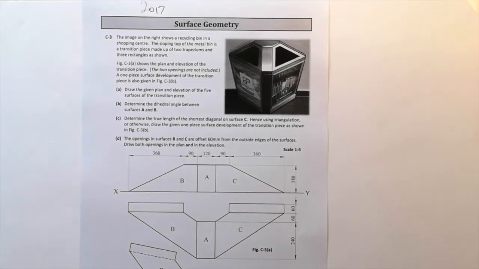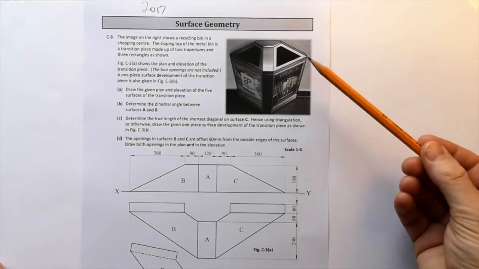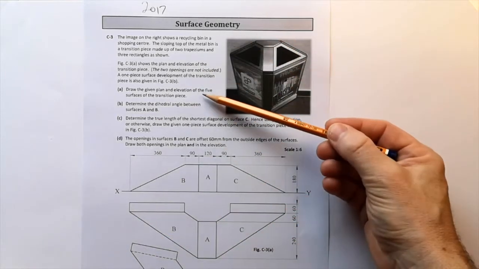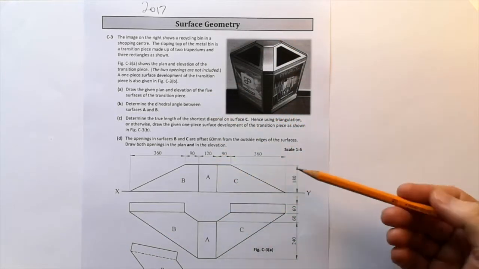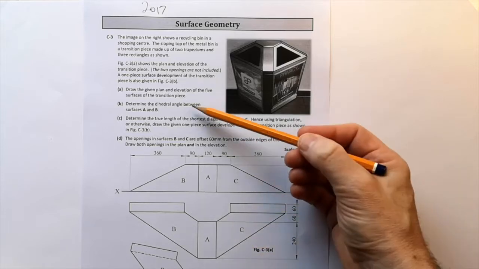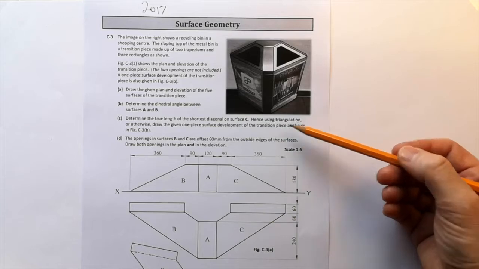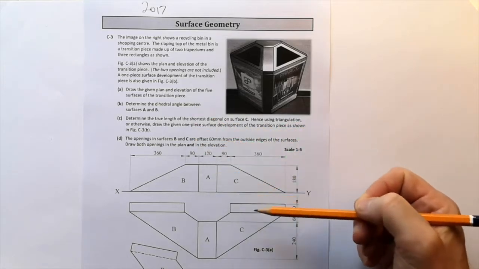Here is a nice little surface geometry question from 2017. If we have a look through this, we've got a fairly straightforward plan elevation, and at a glance it seems to have all the measurements, so this should be rather nice. Our good old friend the dihedral angles, and I'll talk about that along the way. And this part C is where it gets a bit more interesting.